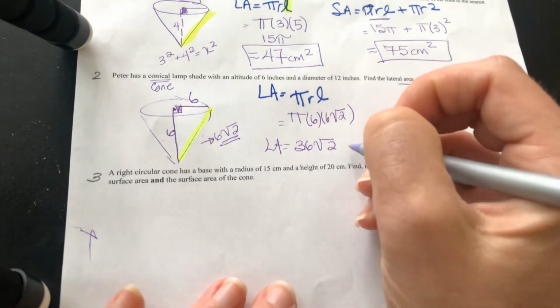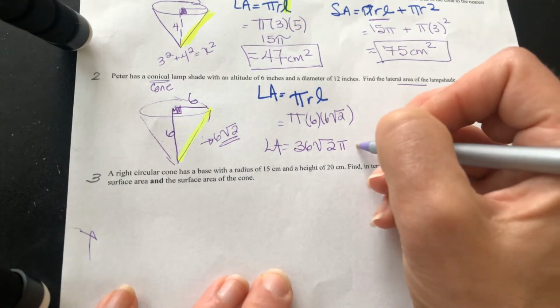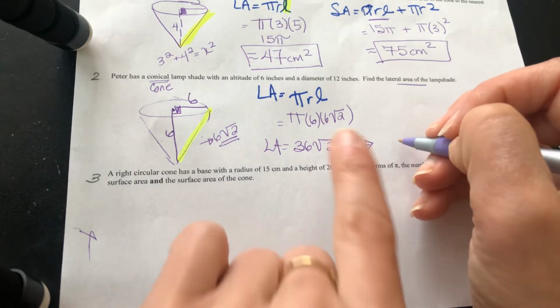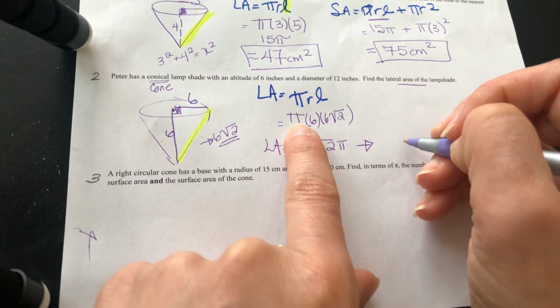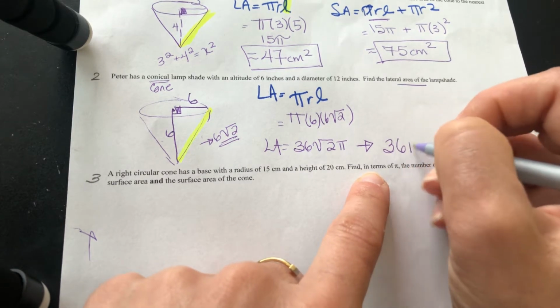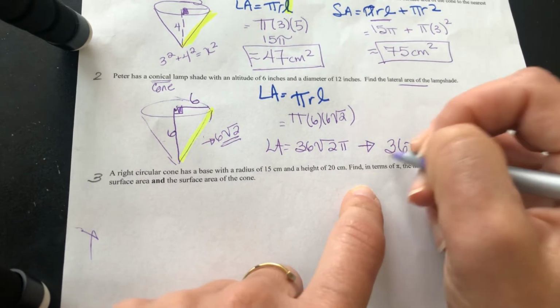Now, you can put the pi like this, however, you won't normally see it. It would be preferable if you put that. Think about you're multiplying. Pi is a number in a way. So it's pi times 6. So really what it is, 36 pi rad 2.